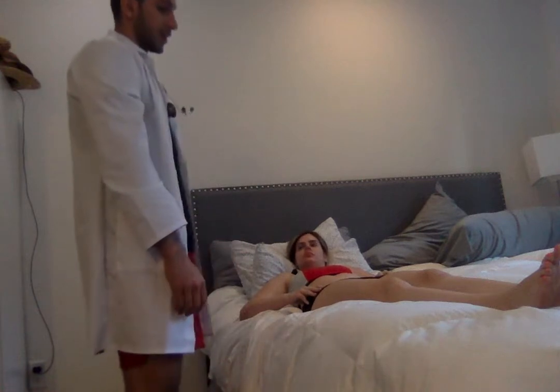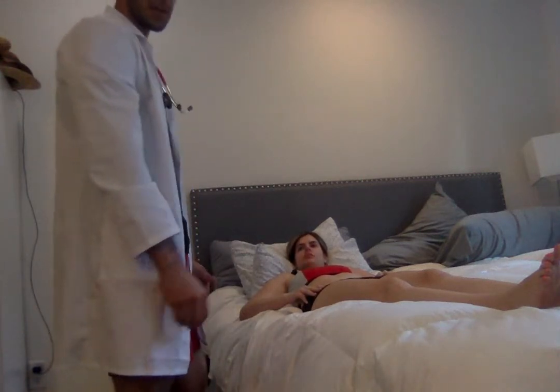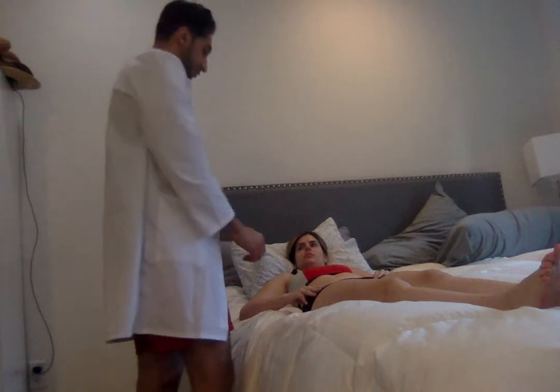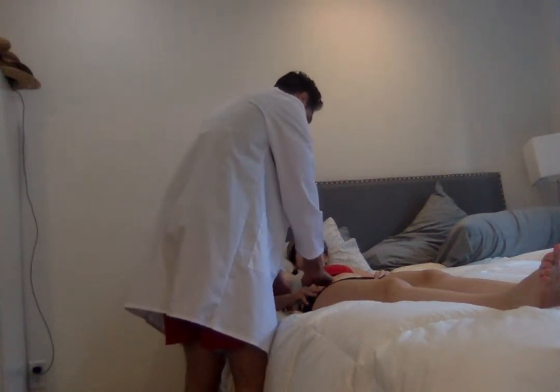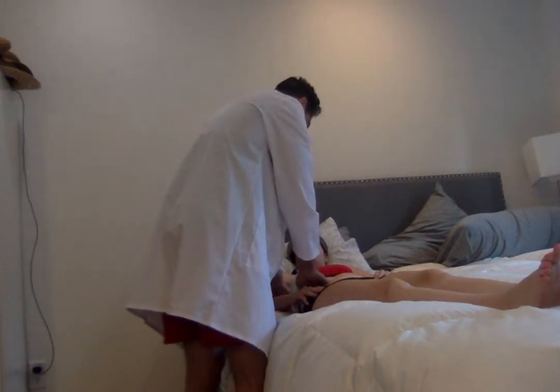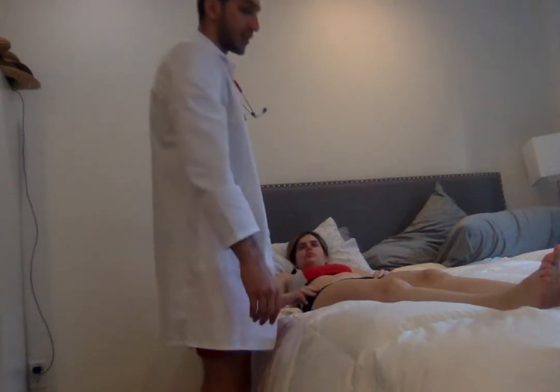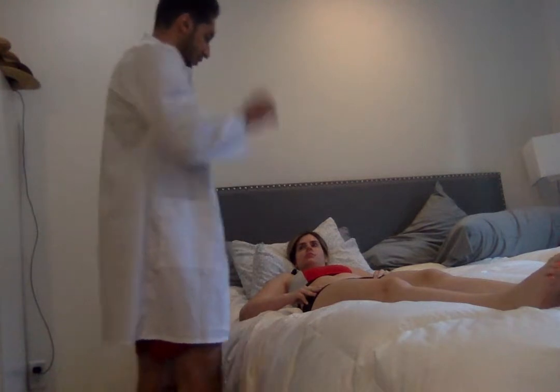So now we'll try to locate the liver and palpate for the liver, and that's on the right upper quadrant. The liver is palpable with edges being smooth. I don't see it being too big.